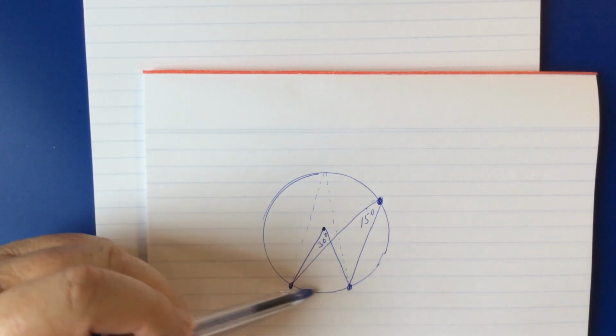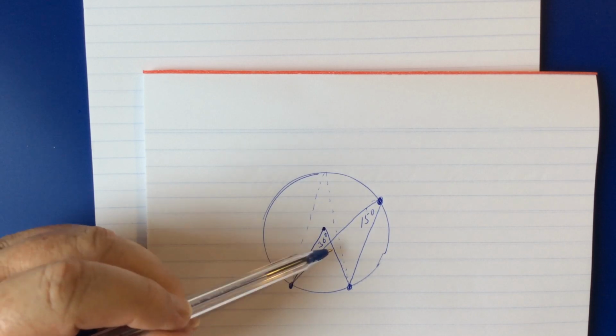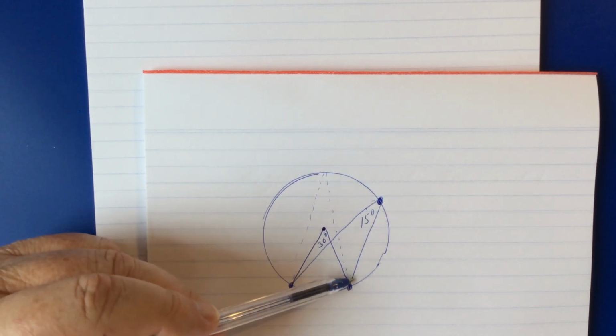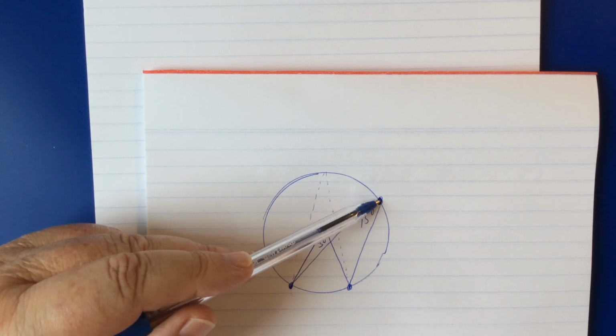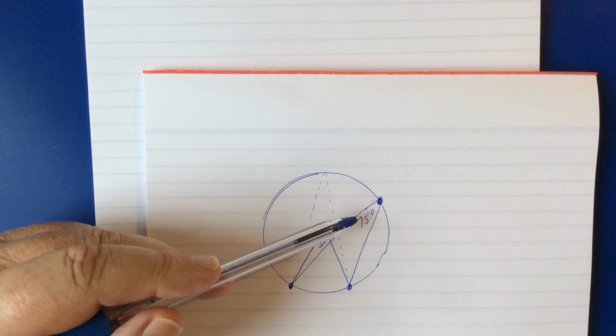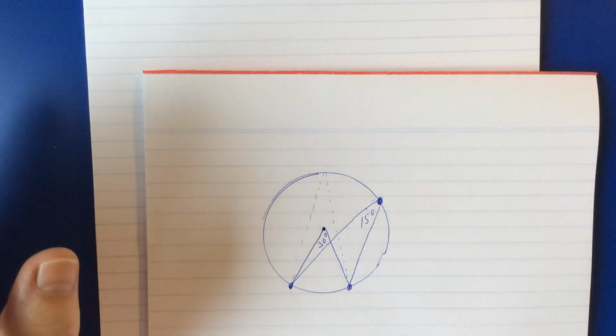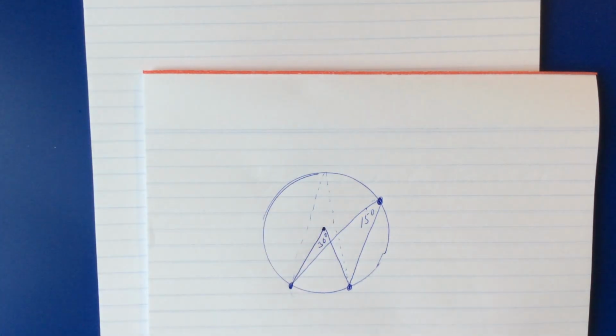We have 2 radii going out to the edge of a circle. From there we have some lines drawn to the edge of the circle somewhere else on the circle where they meet. And that is all that's required for this rule to hold true.